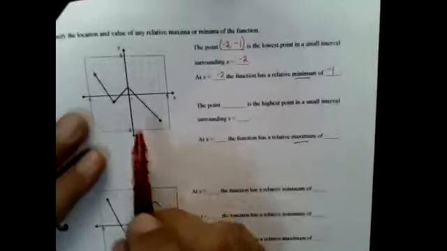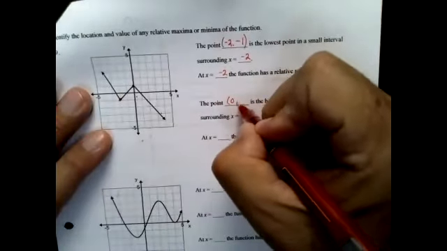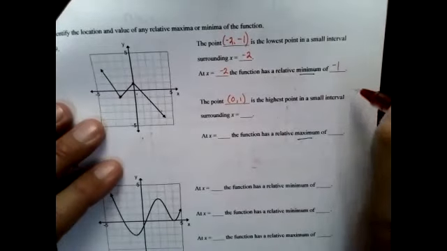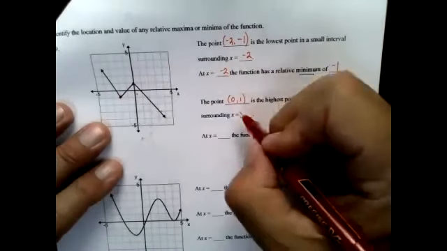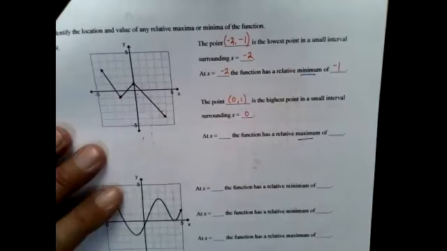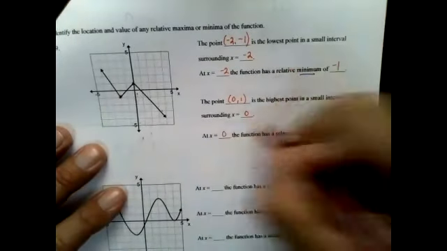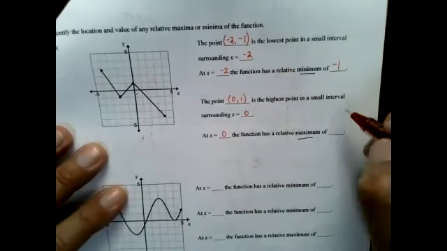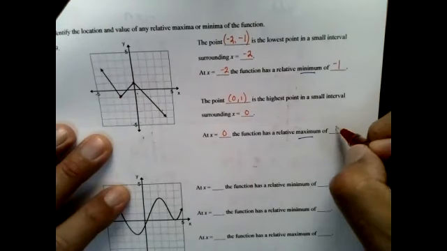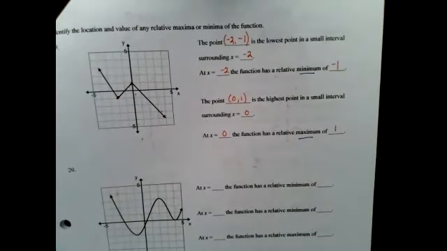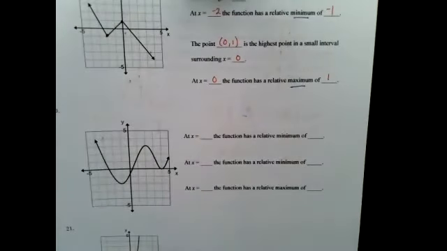Looks like it has a max right here. The point 0, 1 is the highest point in the small interval surrounding x equals 0. So at x equals 0, the function has a relative max of 1. It's not so bad. In fact, I'm going to work ahead.